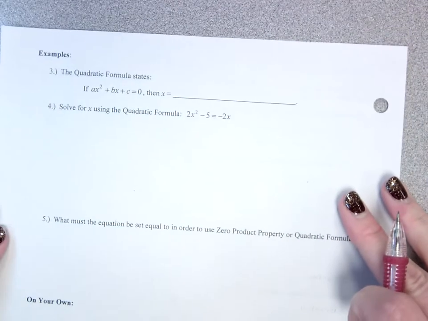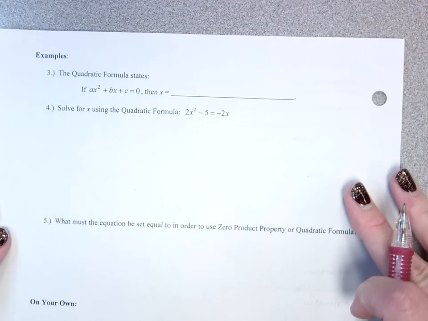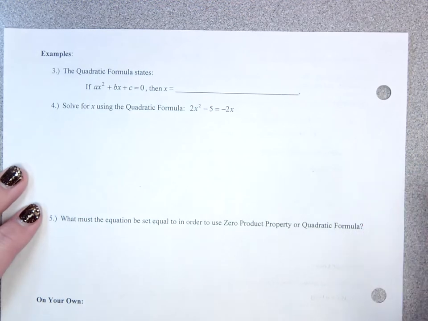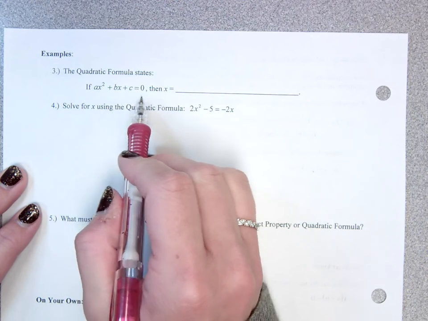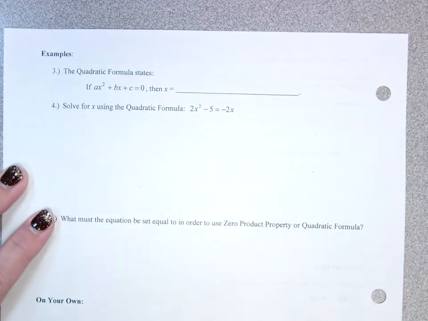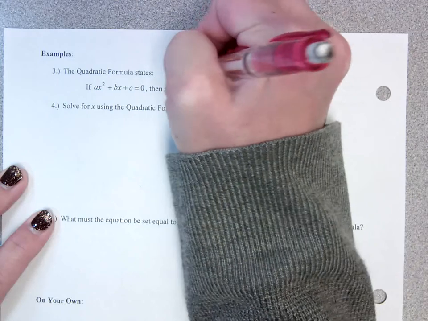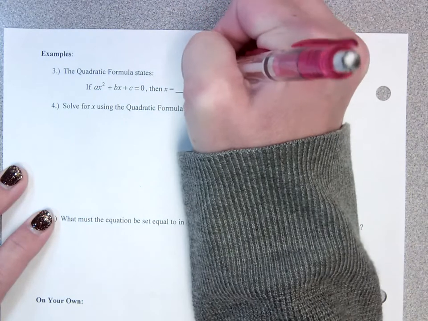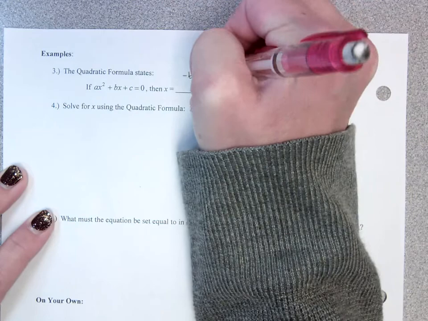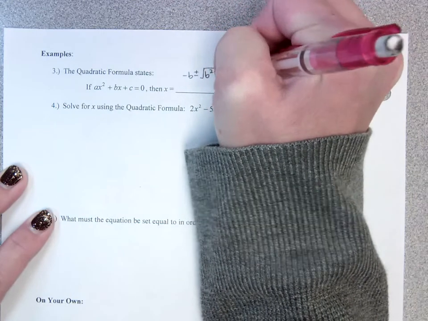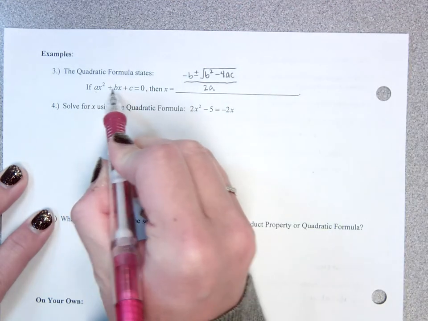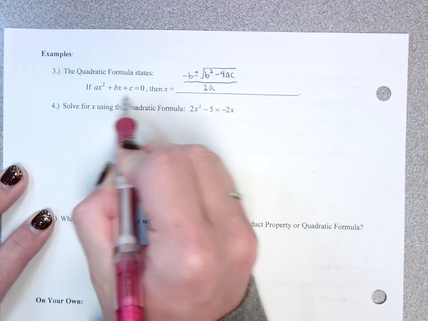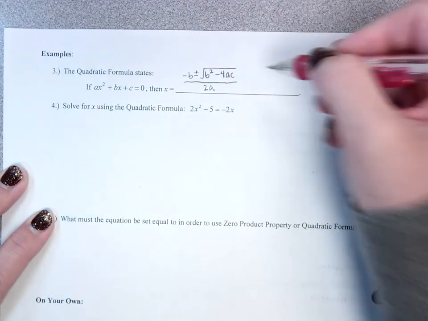For the second example, we have the quadratic formula. The quadratic formula is, so for this first part, if ax squared plus bx plus c equals 0, then x equals negative b plus or minus the square root of b squared minus 4ac, all of that over 2a. So we're taking a, b, and c over here from our original equation, and we're entering into this formula.